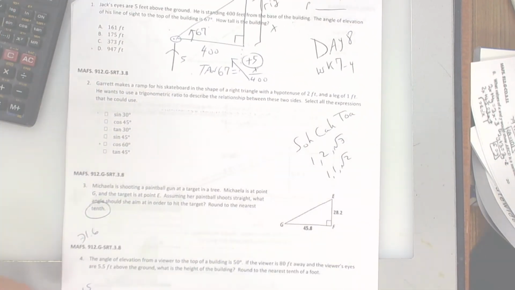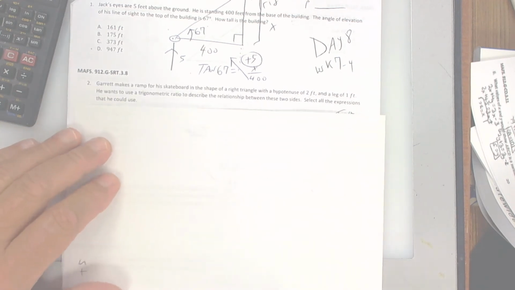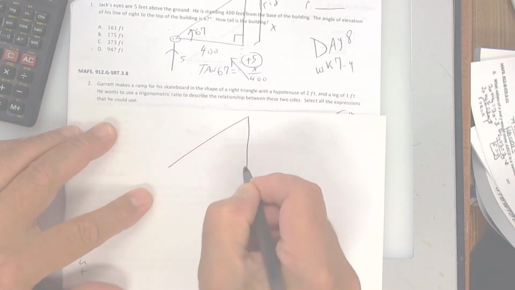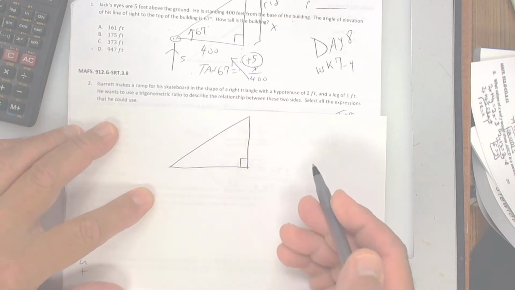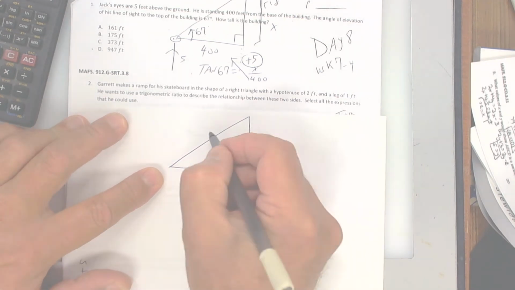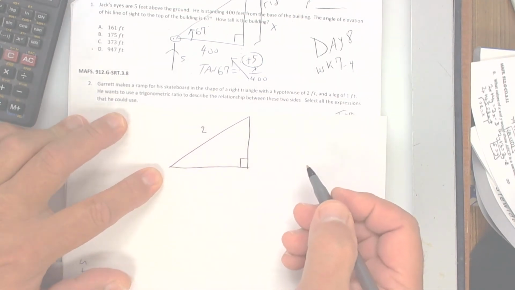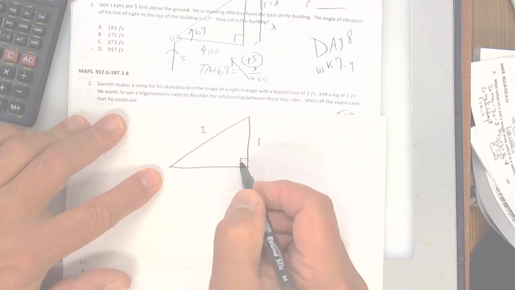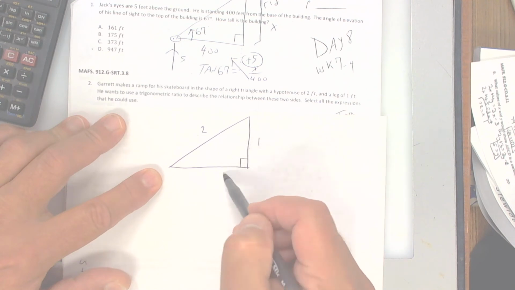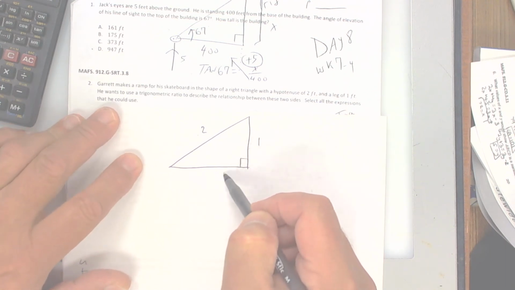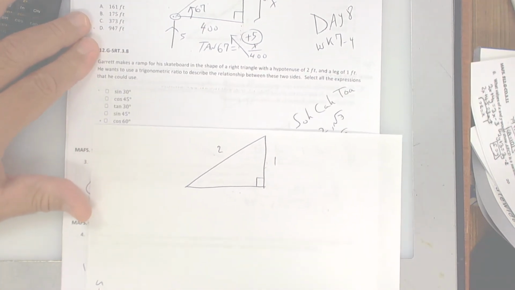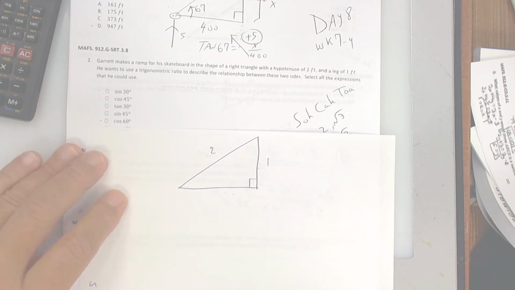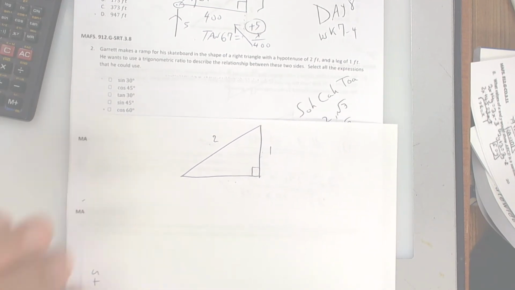Try it. All right, this guy makes a ramp, and everybody likes a ramp because everybody likes the thrill of jumping here. And anyway, the hypotenuse is 2 feet, so put 2 feet. And a leg is 1 foot. So put one of these legs. That's your hypotenuse. These two are your legs. It says he wants to use a trigonometric ratio here. So let me think about this a second. Okay. And here, 1, 2, and the square root of 2. Let me take a look here.